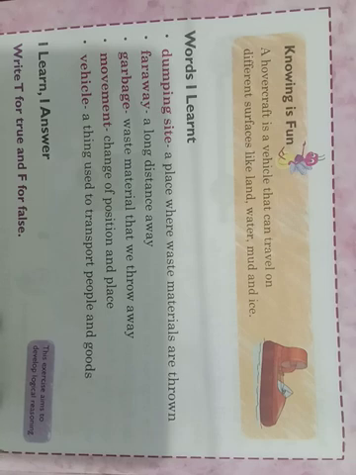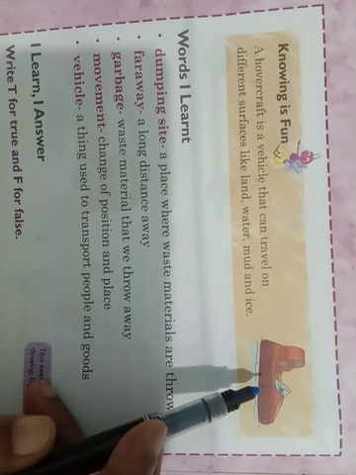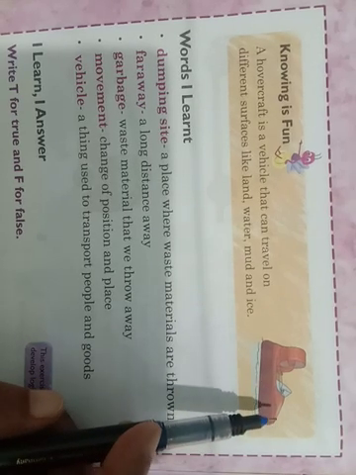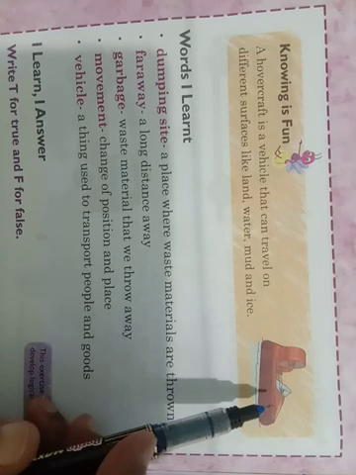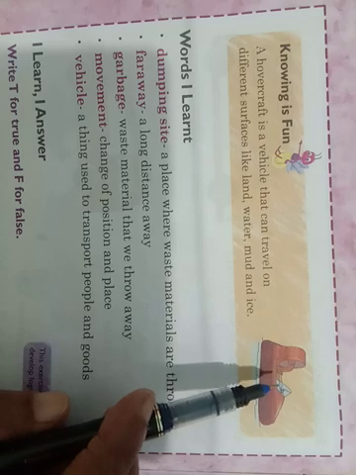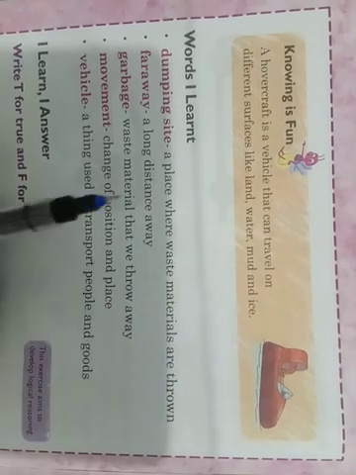Knowing is fun. A hovercraft is a vehicle that can travel on different surfaces like land, water, mud and ice. Can you see a hovercraft? Yes. The hovercraft is a vehicle that can travel on different surfaces like land, water, mud and ice.